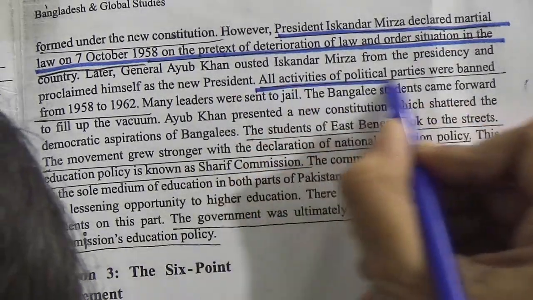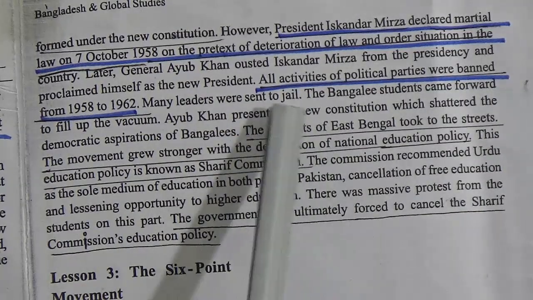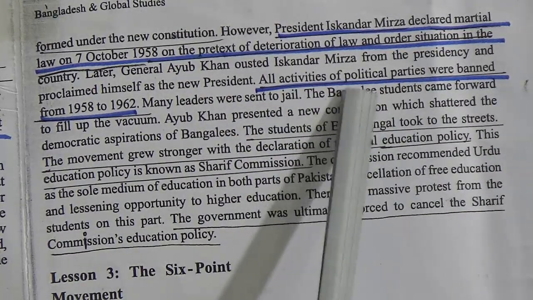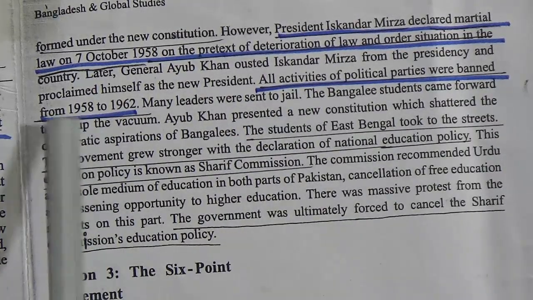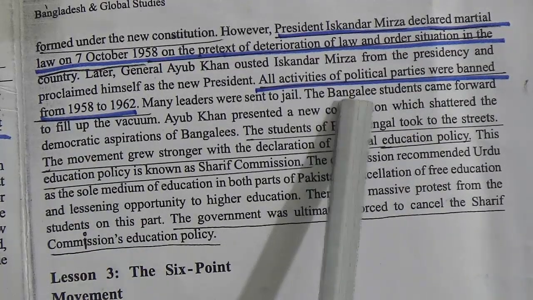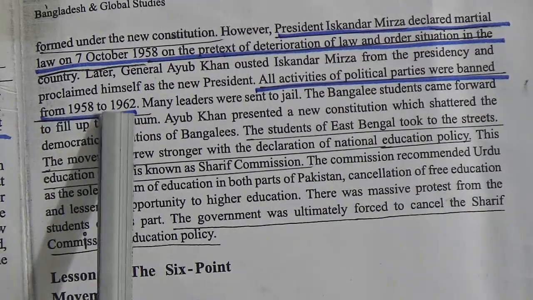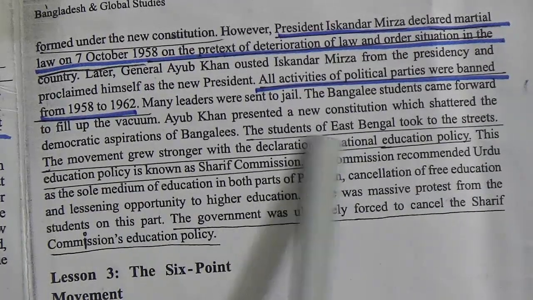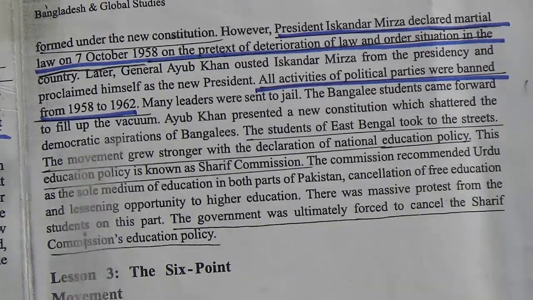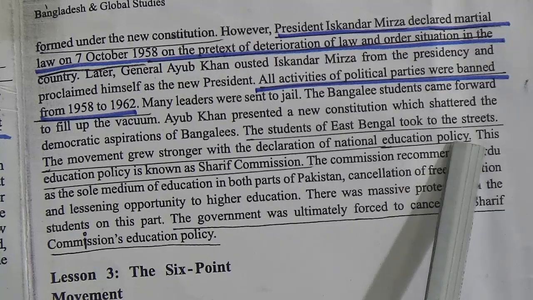So, for how long were all political activities prohibited at that time? All political activities were prohibited from 1958 to 1962. The students of East Bengal took to the streets. The movement grew stronger with the declaration of the national education policy.